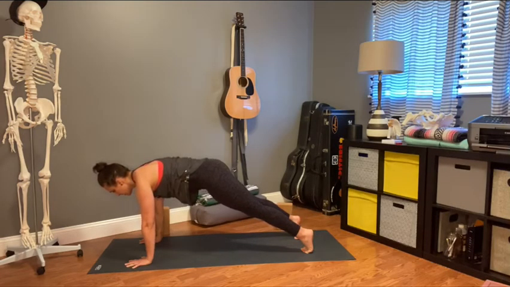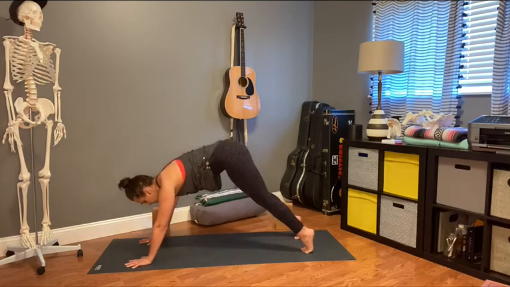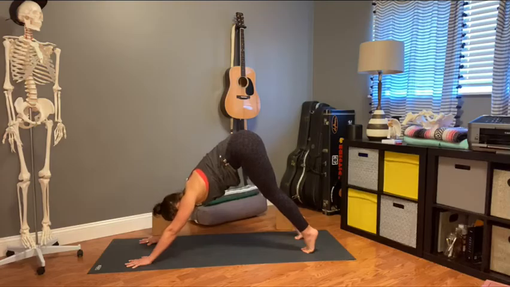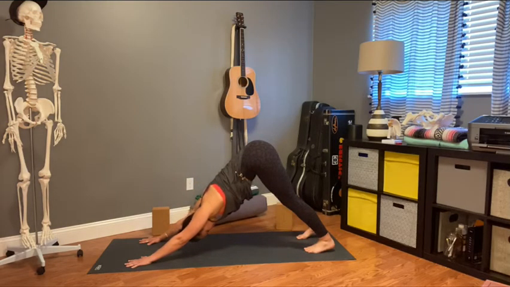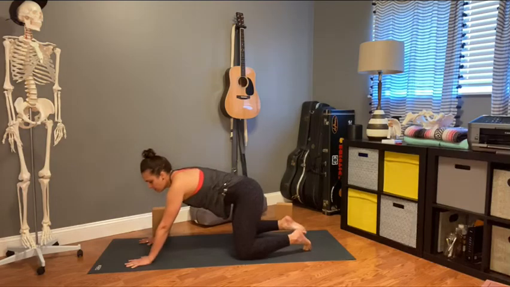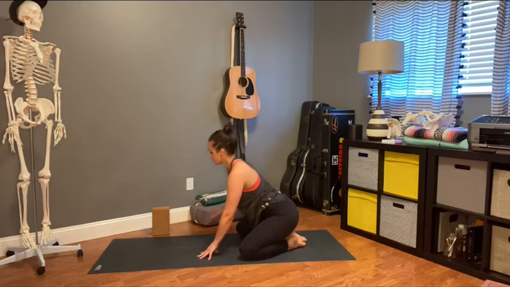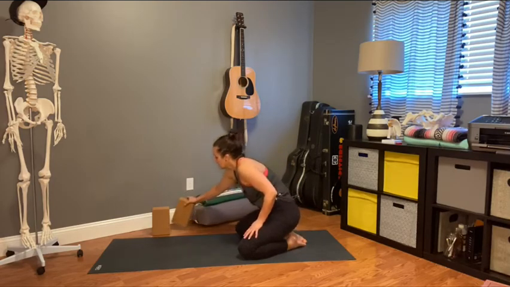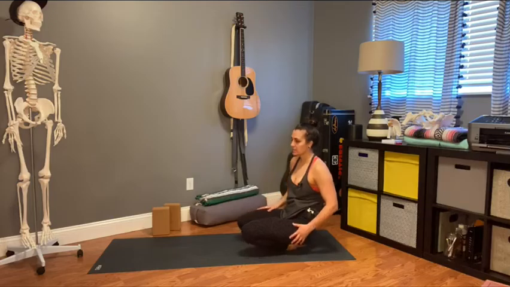And then on your exhale, initiating at your hip crease. And then take a full breath in, exhale it out. And then come on down to your knees. Make them as wide as you'd like. Sit back into child's pose. Take just a few moments here before we make our way onto our back, setting up for our final resting position.